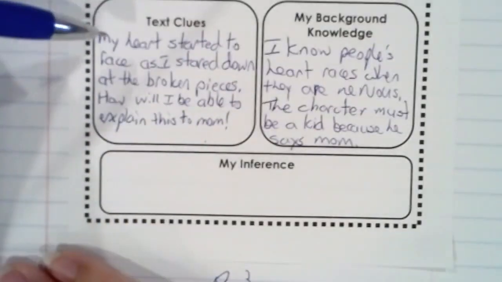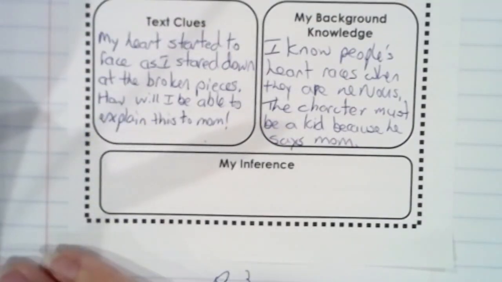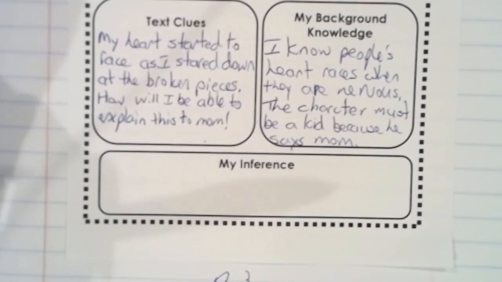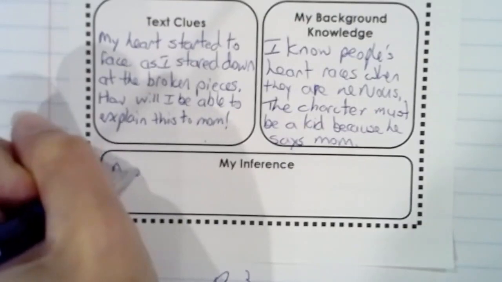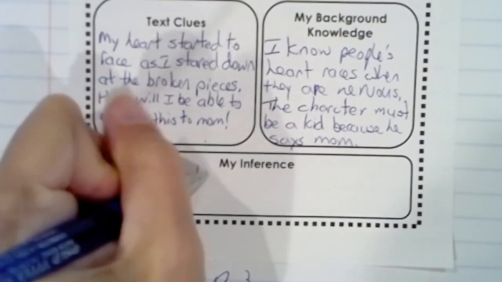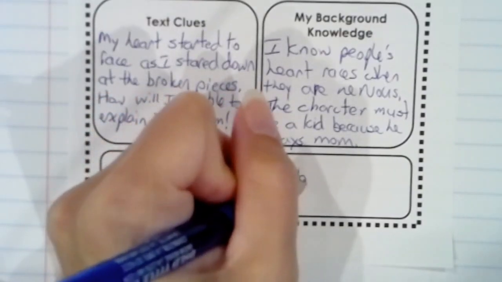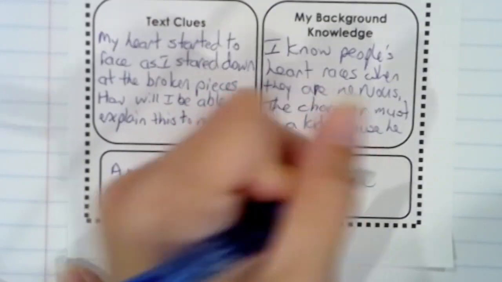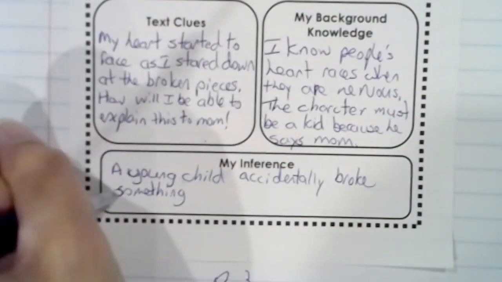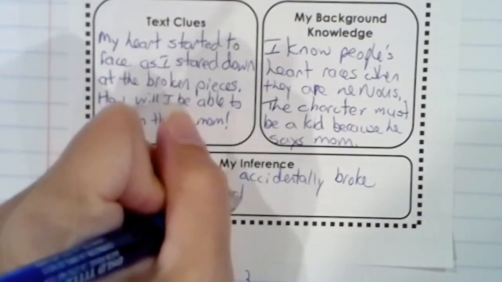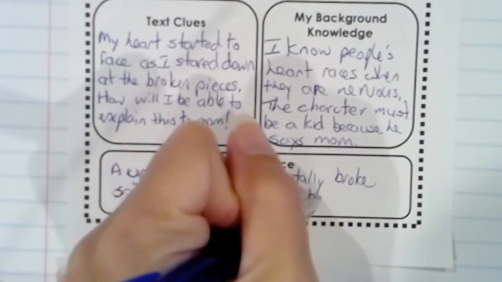Did the author say Johnny, a little boy, broke his mom's favorite vase? No, the author didn't say that. But we can infer that this is a young child who broke something. So a young child accidentally broke something important to his mom.